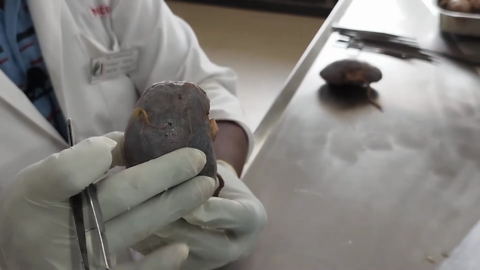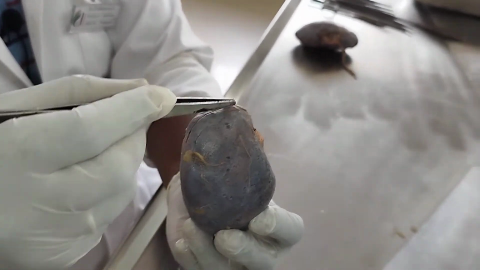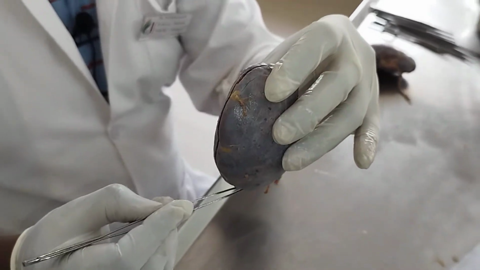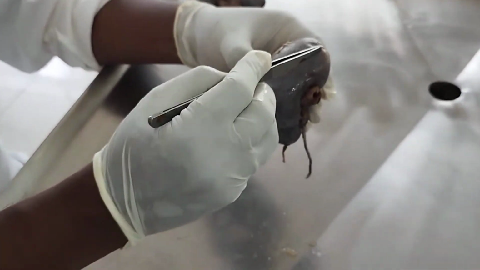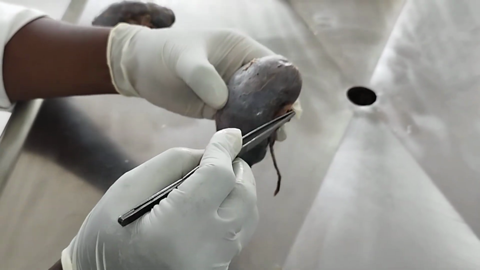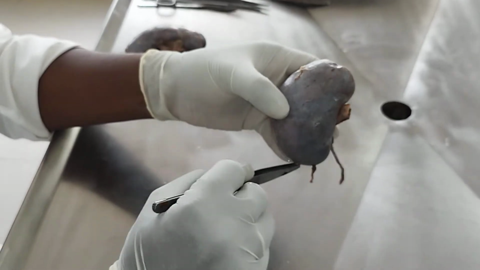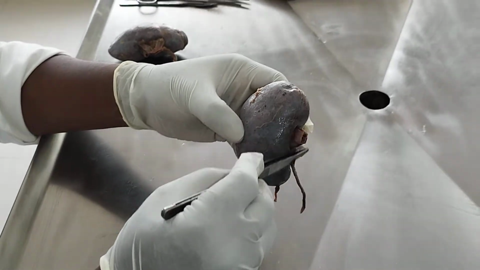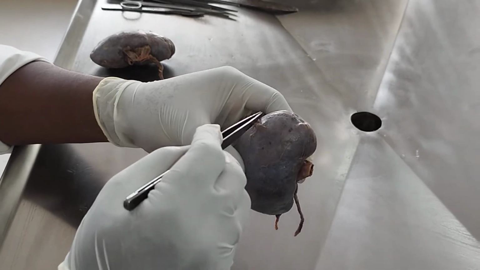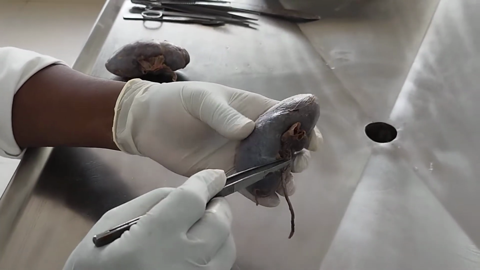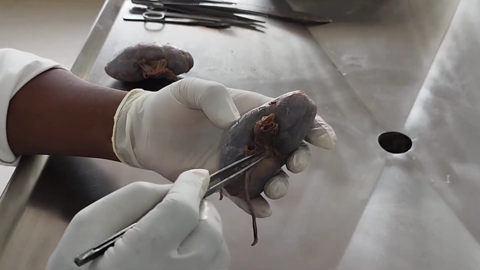Now how do we identify the upper pole and lower pole? This is the upper pole, which is related to the suprarenal gland, and then you have the lower pole here. This is the medial margin, and this is the lateral margin. So very easy to remember. The medial margin is present medially, and the lateral margin is present laterally. Now along the medial margin, the hilum is present.